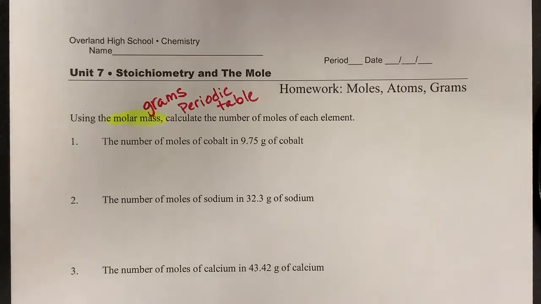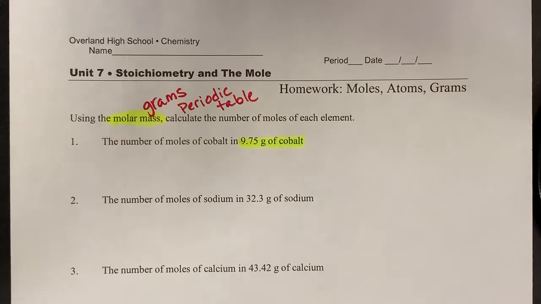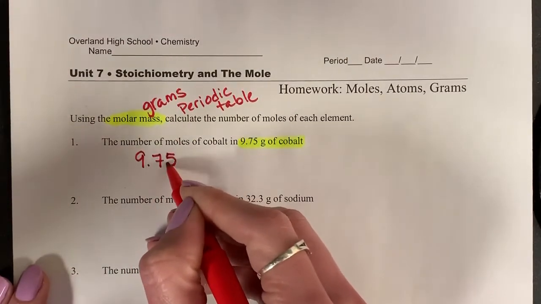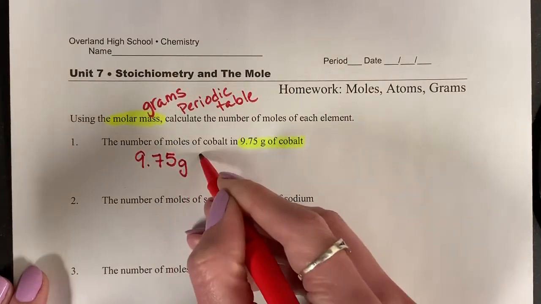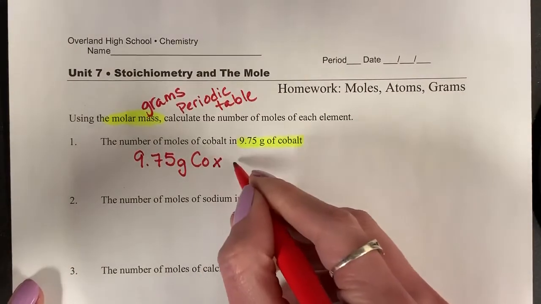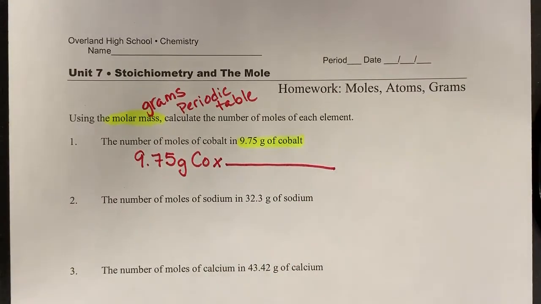For any problem, we're always going to start with the number given. Okay, so I'm going to write the number given in the problem. I'm going to keep track of my units. This will be especially important as we start getting into problems that are 2 or 3 steps, okay? So here's what I'm going to do. I'm going to draw a line or a times sign and a line, okay?